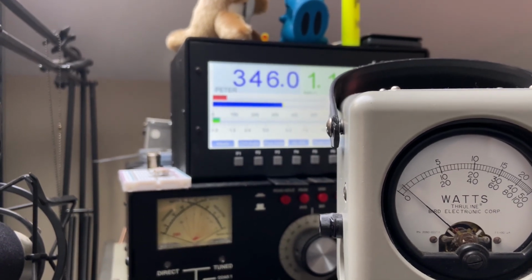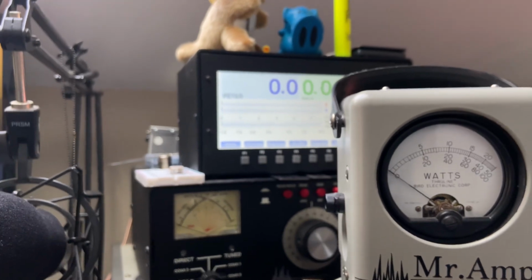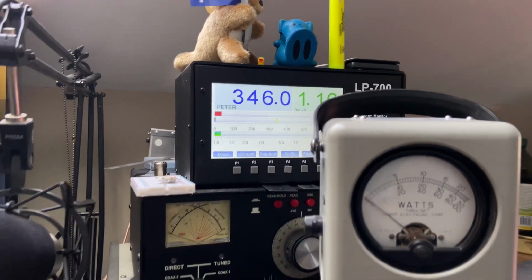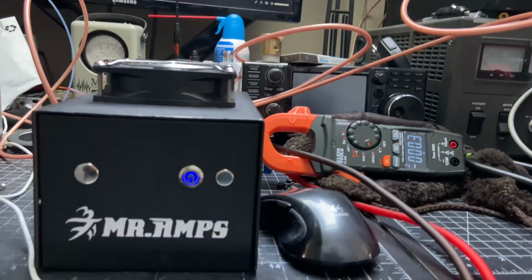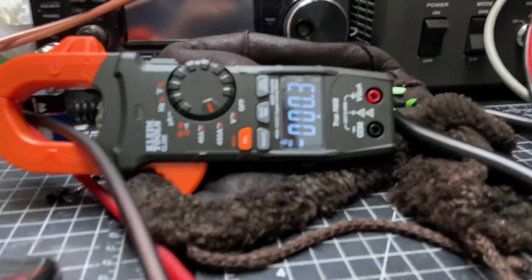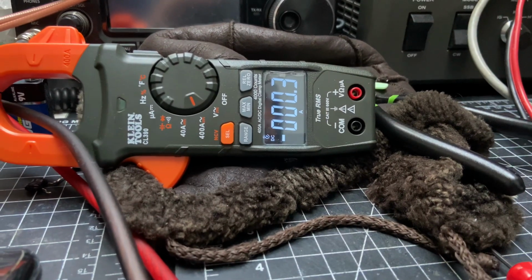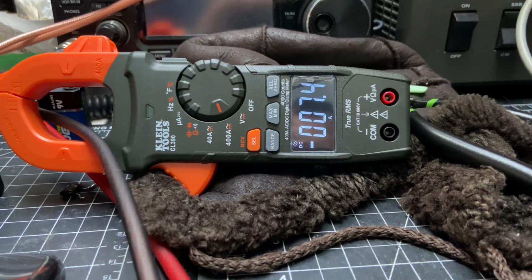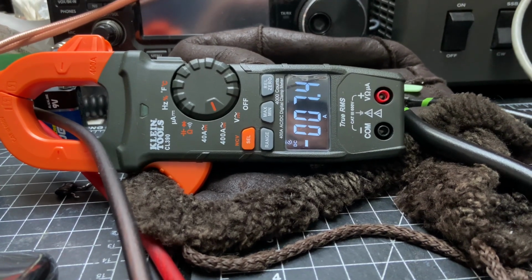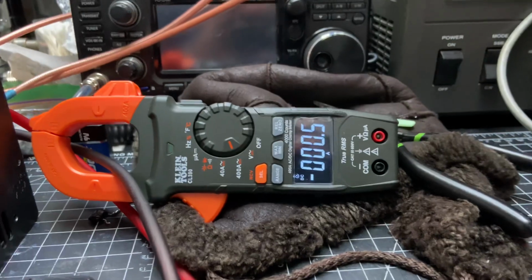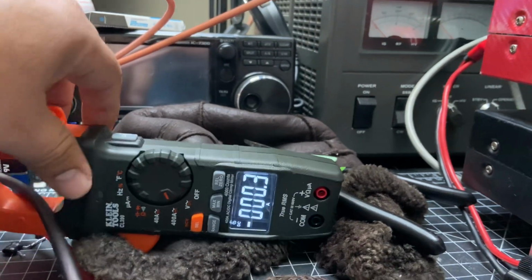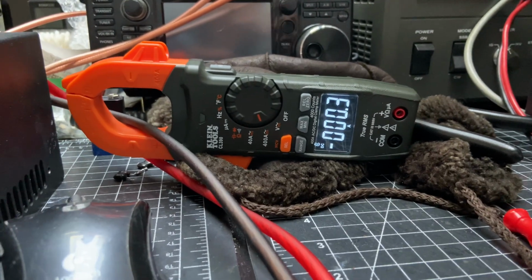346 watts. Focus. 350 watts. So, how many amps do I need in AM? 7.2 right now. What this means is that it's very nice and aligned, the L network.